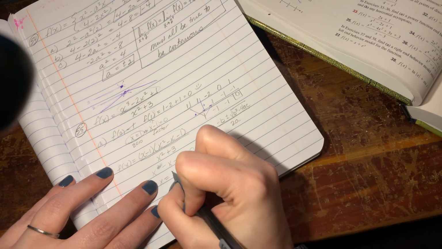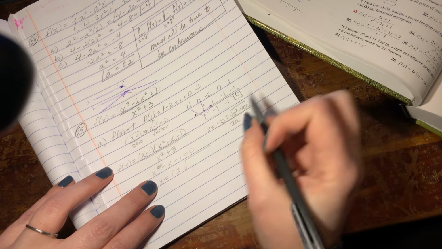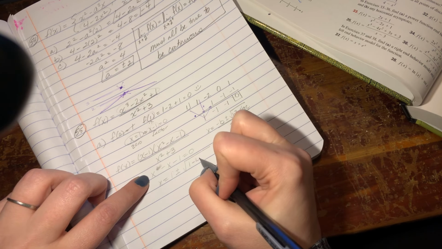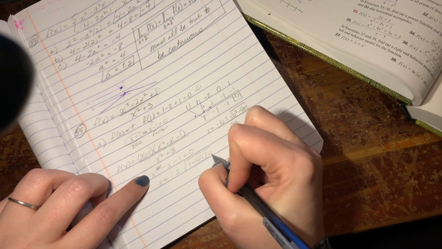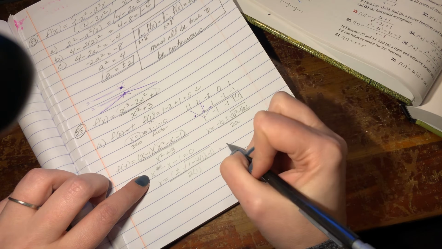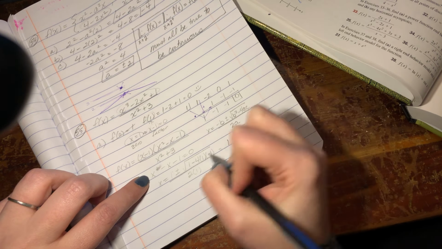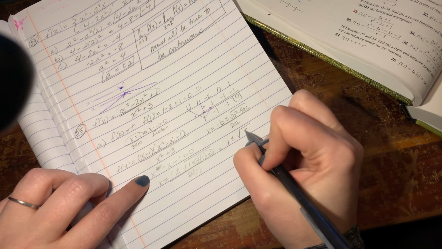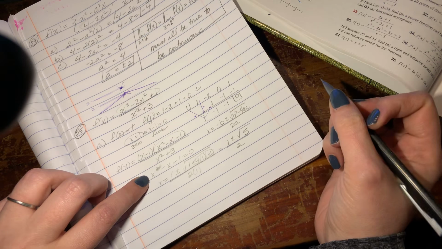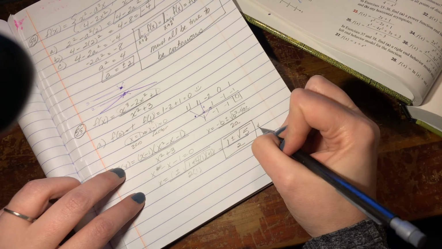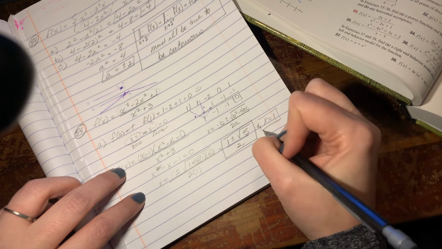Negative b will be 1 plus or minus the square root of b squared minus 4 times 1 times negative 1, all over 2 times 1. So I get 1 plus or minus the square root. Negative times negative is positive, so that's going to be plus 4. So 1 plus or minus the square root of 5, over 2. All right, so that's my other answer, that one and x equals 1.